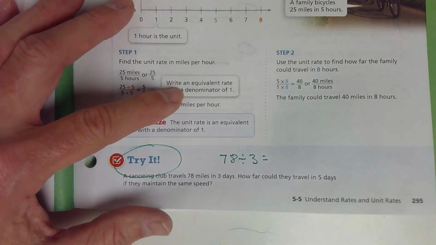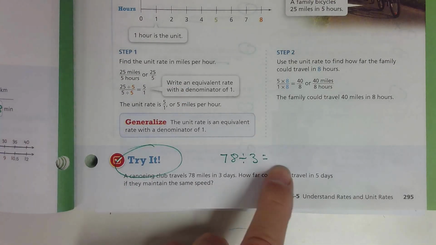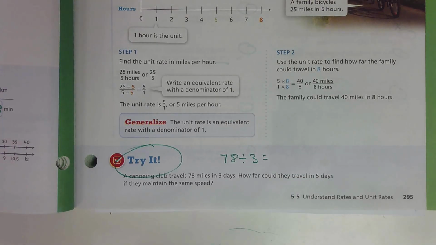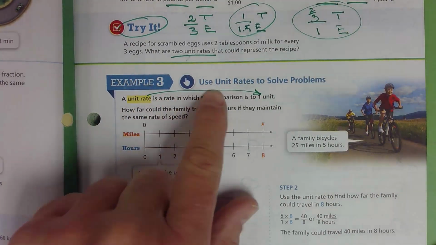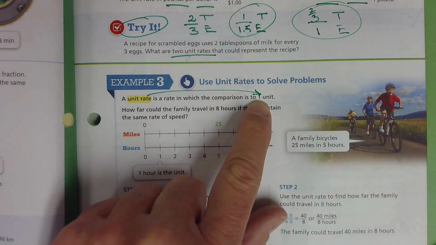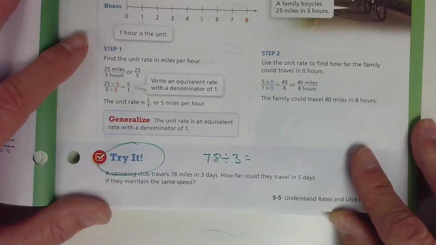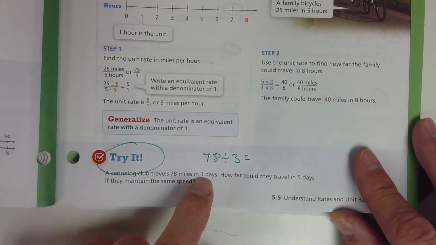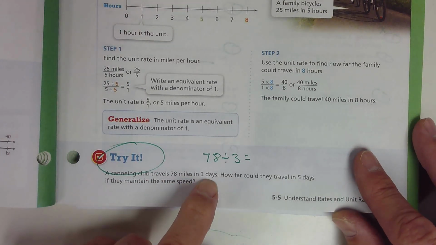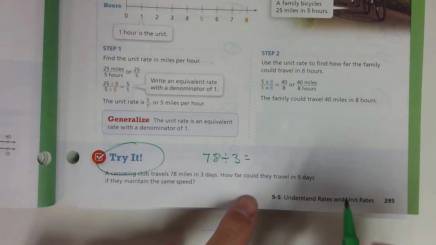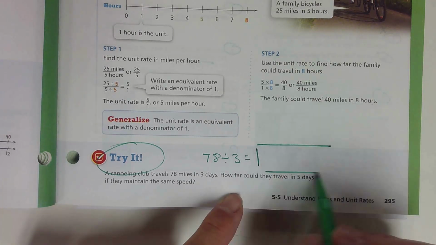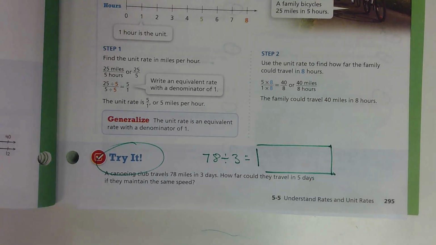And that's going to be the distance traveled in 1 day, which would be a unit rate. Because remember, a unit rate reduces one of them to 1 unit. And in our case, it's reducing 3 days to 1 day. All right? So I want to know what the answer to that is. You guys can figure that one out.